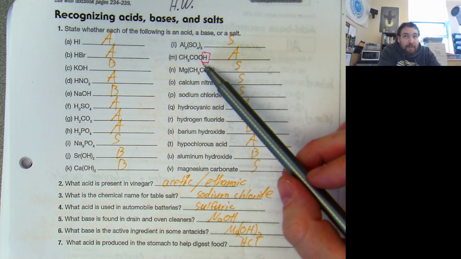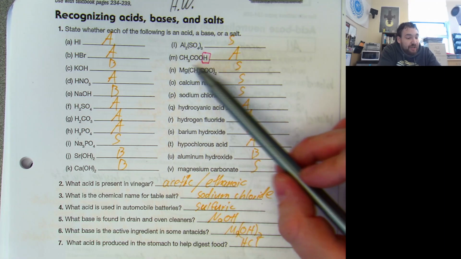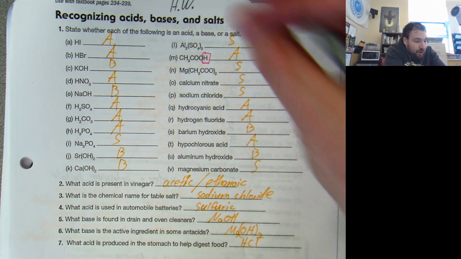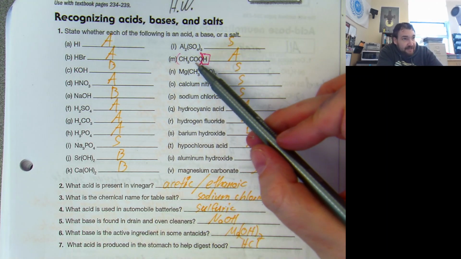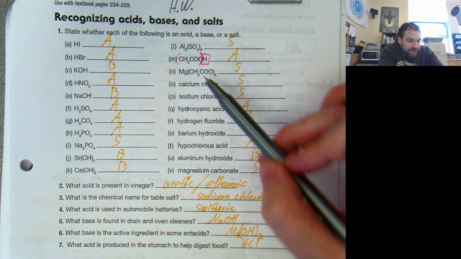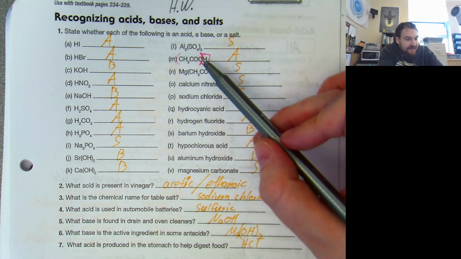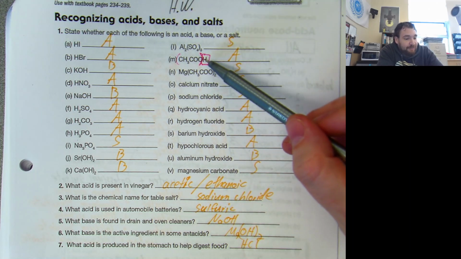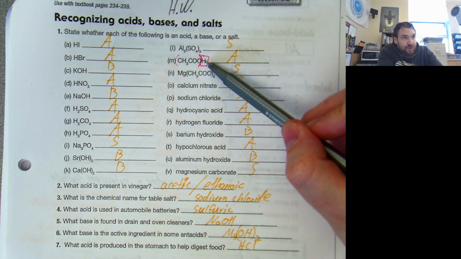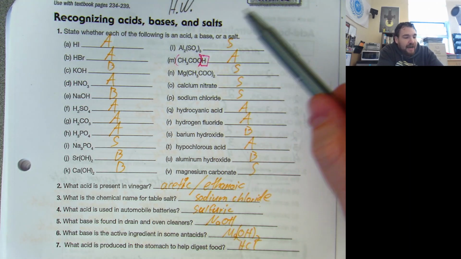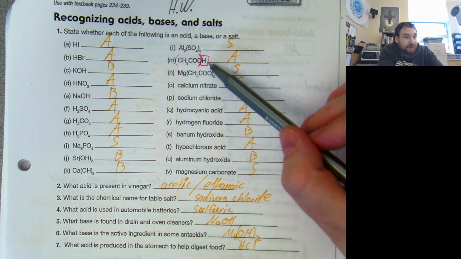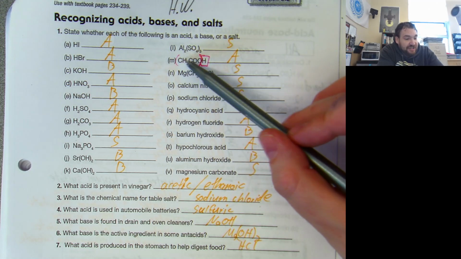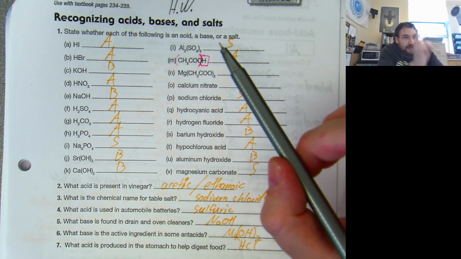This one, I've said it a bunch of times now, this is the one exception. CH3COO, that's the polyatomic ion acetate. And for some reason, when you add a hydrogen to acetate, it's acetic acid, that's vinegar. But instead of putting the H out front, they put the H out back. I don't know why they do that. That's the one you need to remember. The CH3COO is always going to be an acid.